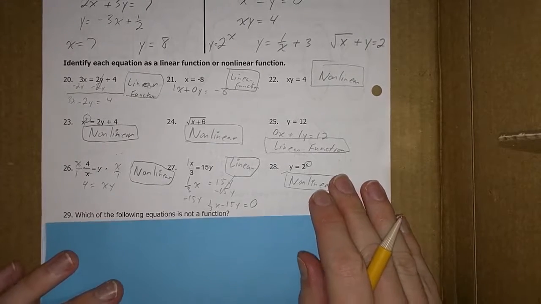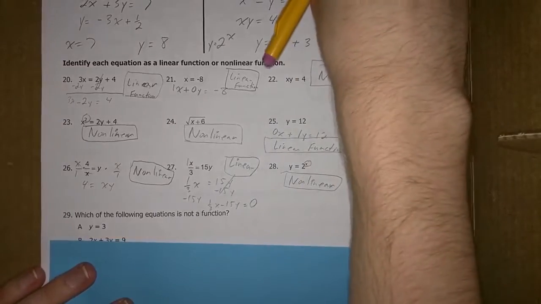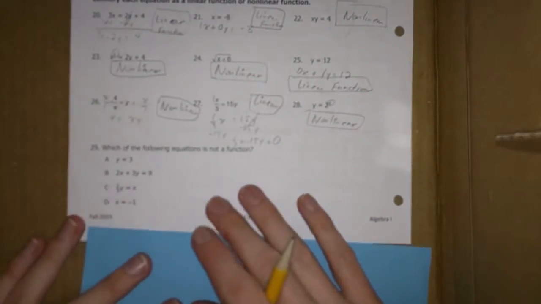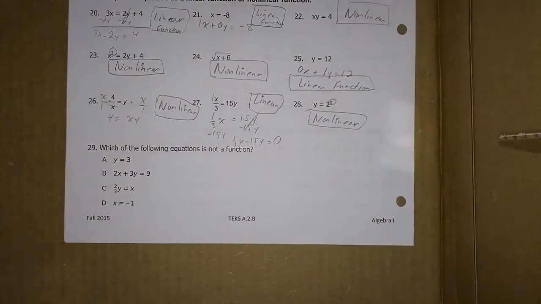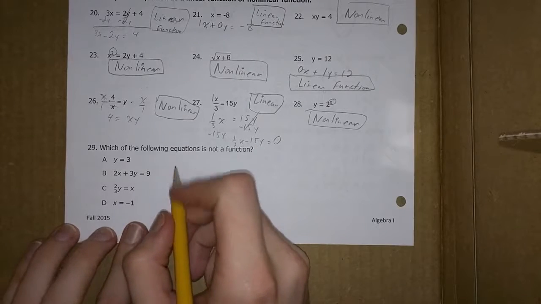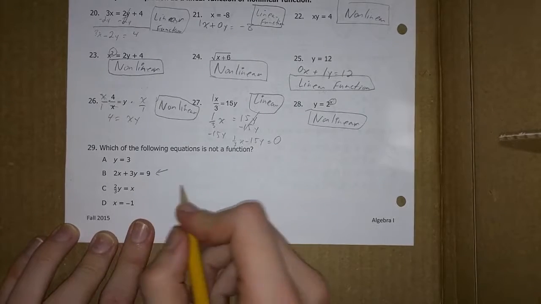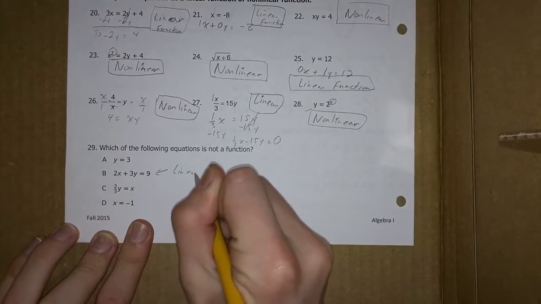Okay, and now our last example for our notes. Which of the following equations is not a function? Okay, so well, first, we've said already that this one is a linear function, right?